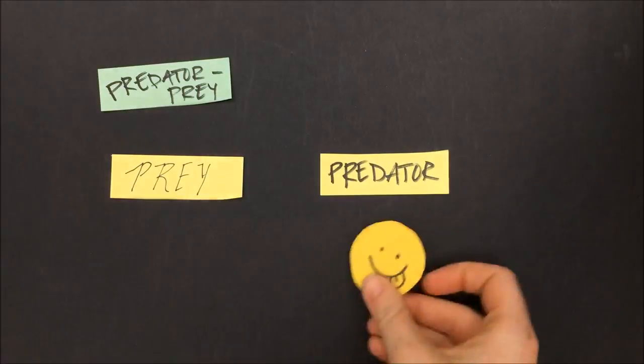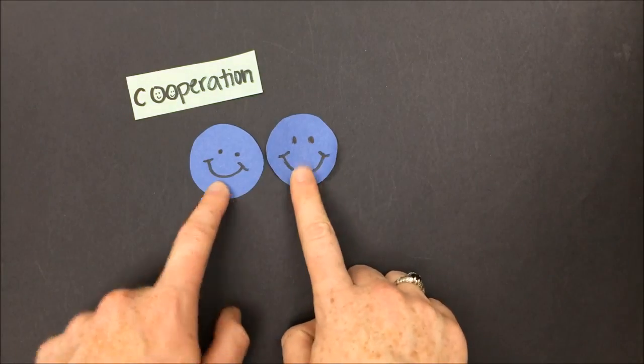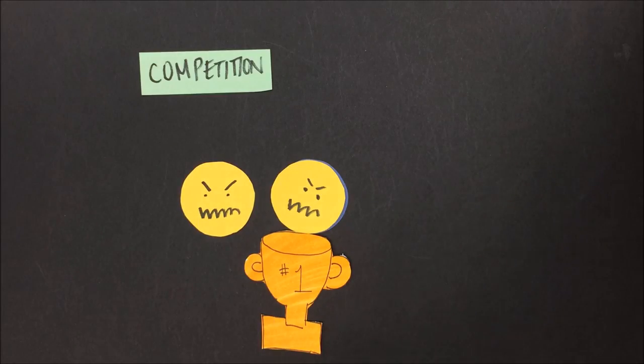In a predator-prey relationship, one organism eats and the other gets eaten. In cooperation, organisms of the same species both benefit. In competition, two or more organisms are fighting for limited resources to enable their survival.